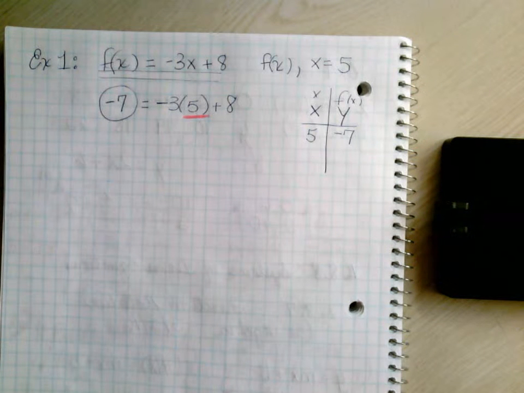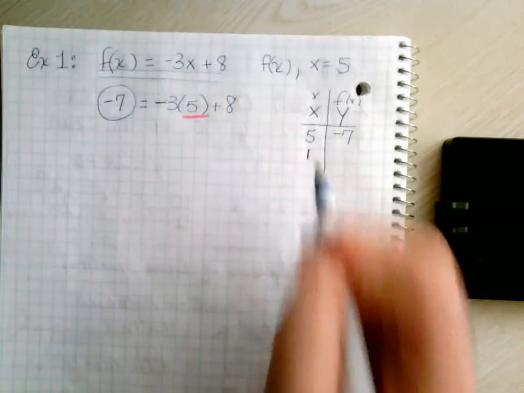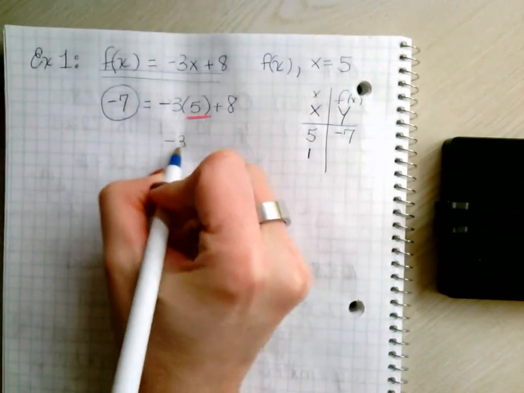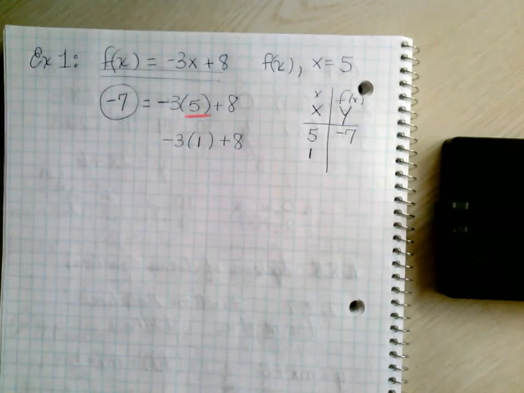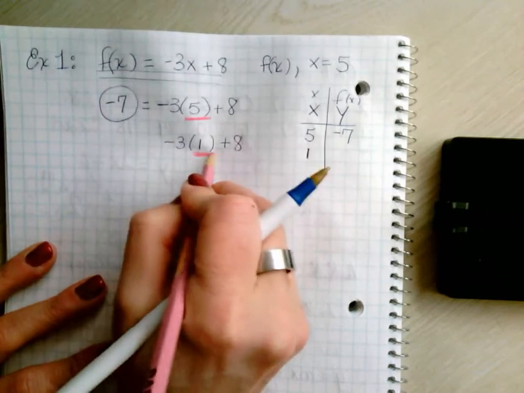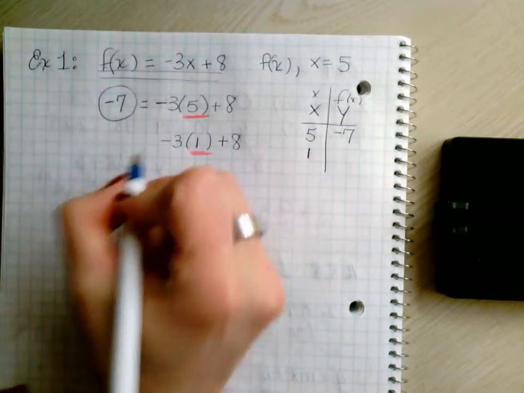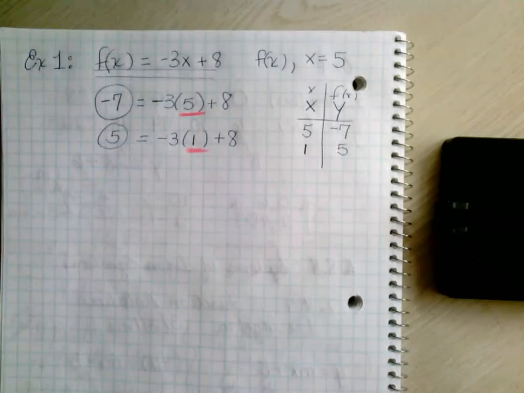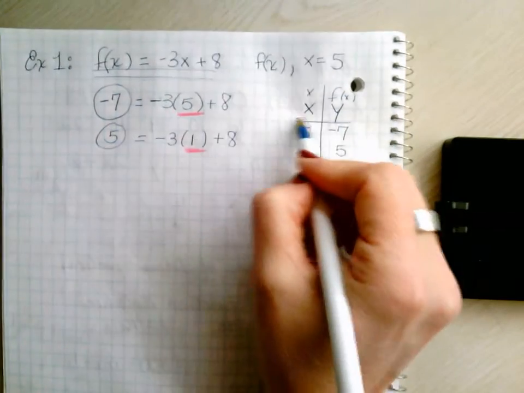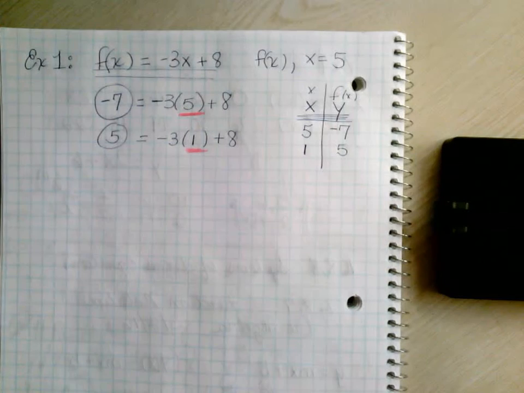And I could plug in other numbers too. What if x is 1? You're going to say, okay, negative 3 times 1 plus 8. This is the x value I've chosen. And the result would be a positive 5. Exact same usage as the linear equations.